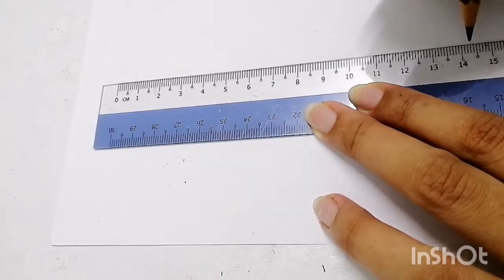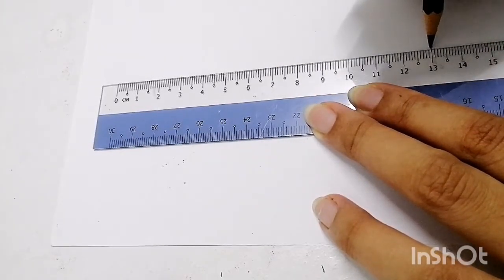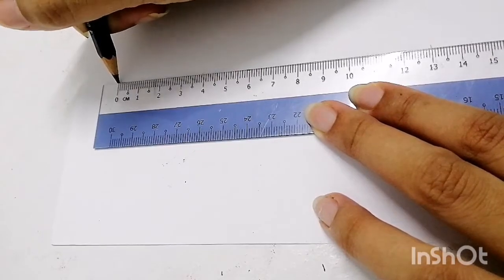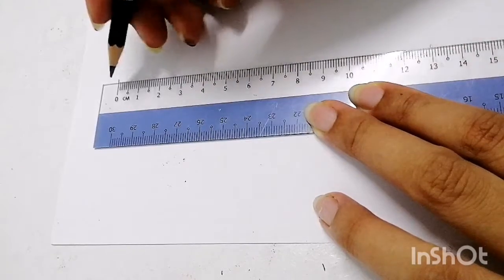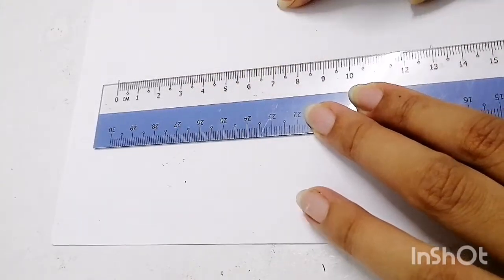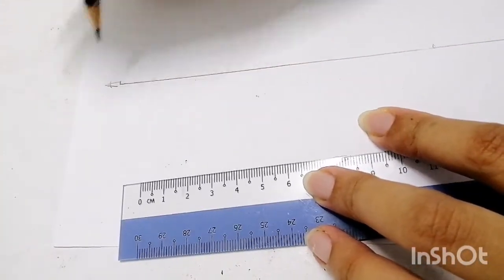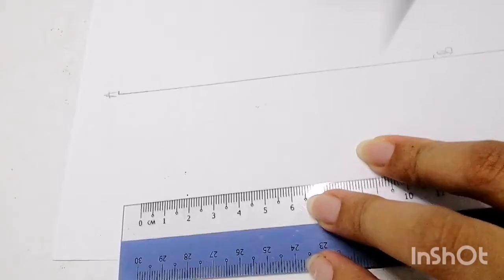I want this line maybe to be 13 cm. If you can see, I'm marking 13 cm from 0 to 13. So I will call this my A line and this my B line. Class, so far so clear, right?